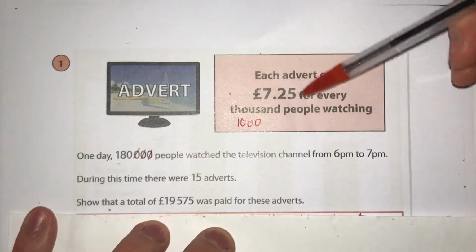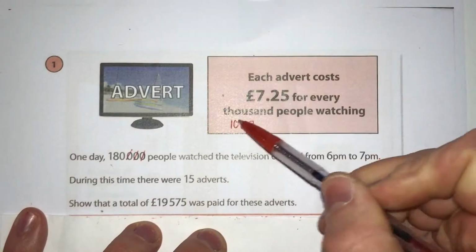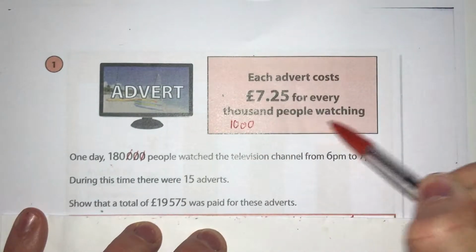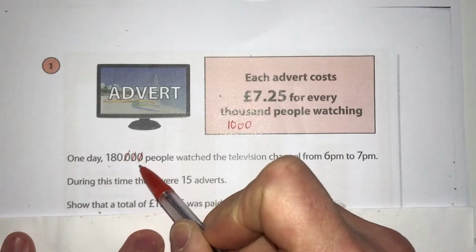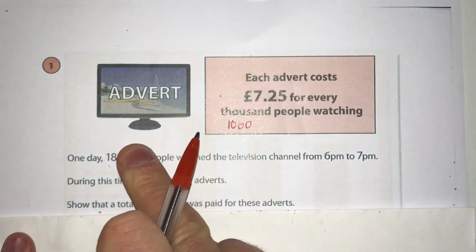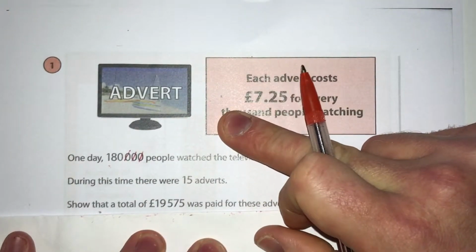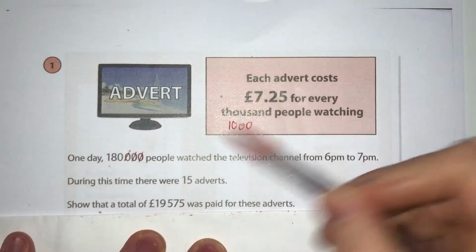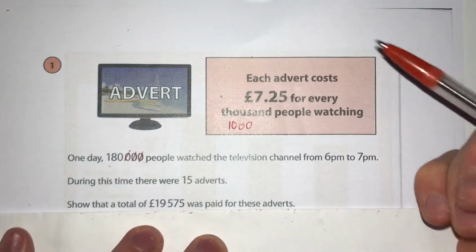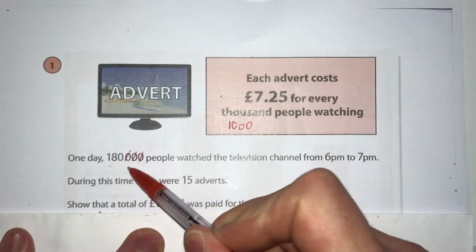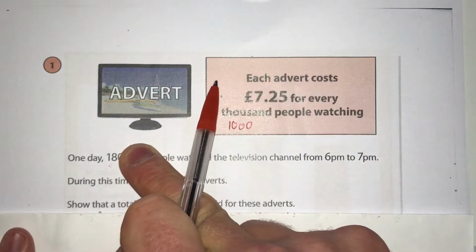Okay, so for this question, it says each advert costs £7.25 every 1,000 people. So that's the key part, every 1,000 people watching. One day, 180,000. Now, why have I crossed off the 3 zeros? Well, by ignoring that 1,000, it's just like saying 180 lots of £7.25. So it's getting your head around this bit here, which is still a little bit confusing. A lot of you may have done 180,000 times 7.25, but it's actually 180.